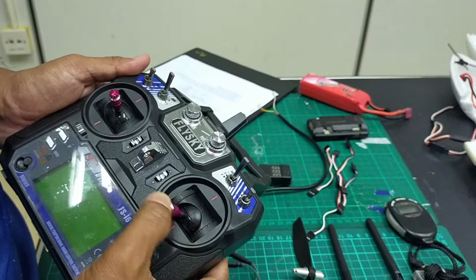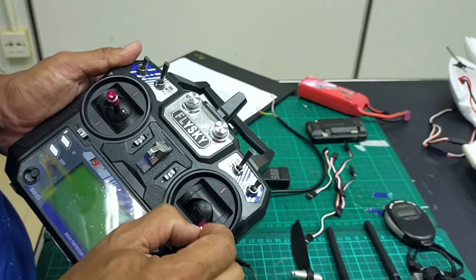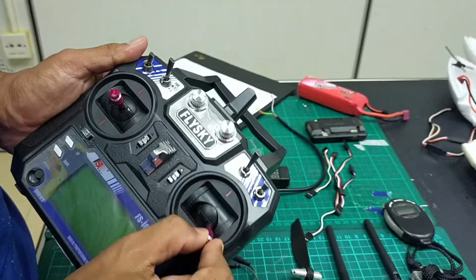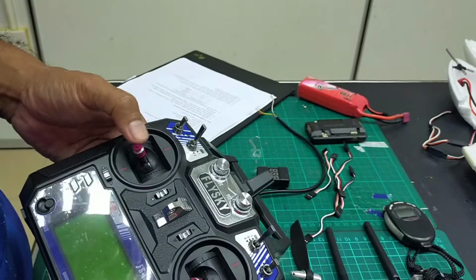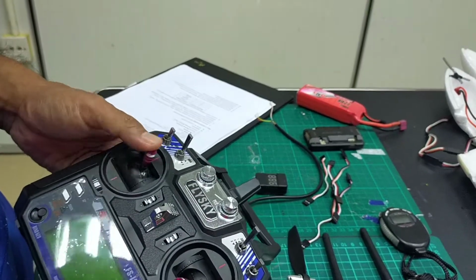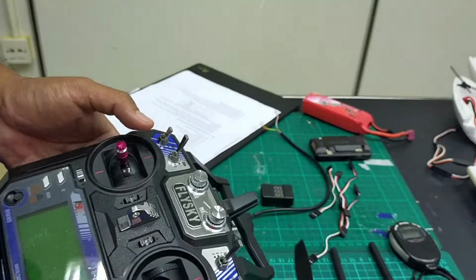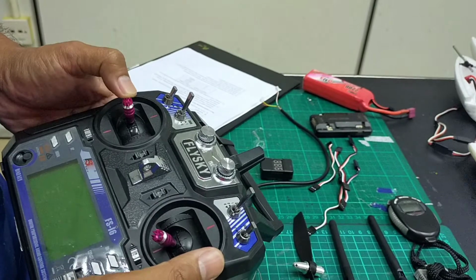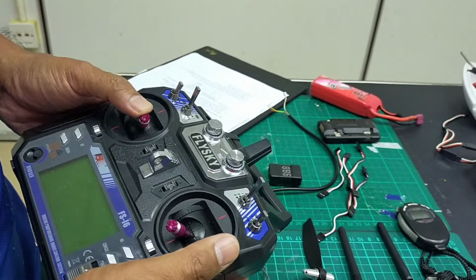The same stick can move right and left, and this is for the ailerons in our case here. The left stick is for the elevator, up and down. We can see later how it reflects on the control surface that will be connected. And right and left on this one is for the rudder, the rudder control surface.